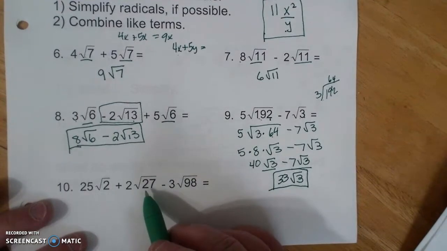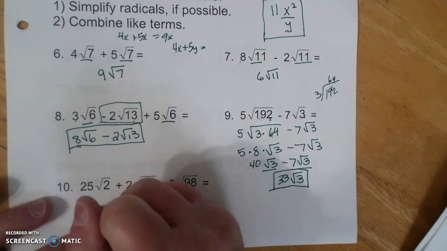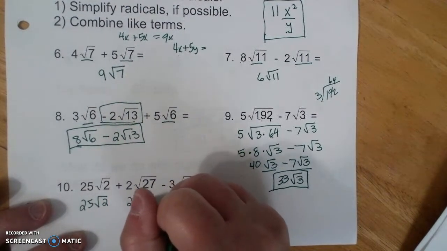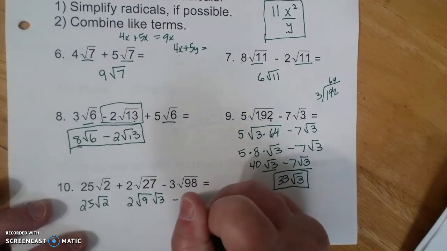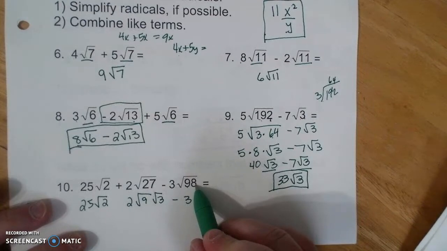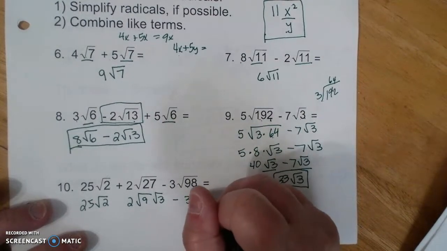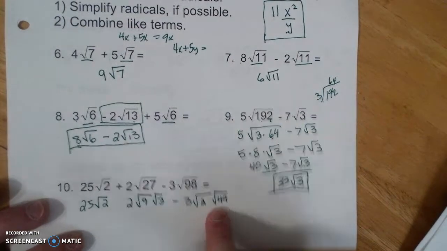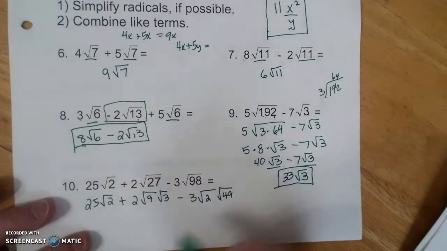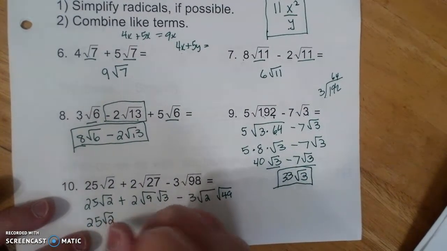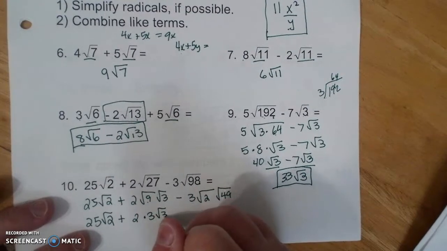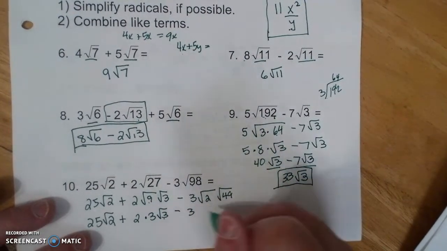Okay, let's look at this. I know that 25 square root of 2 is not going to do anything because 2 is prime. I know that is 2 square root of 9 times square root of 3. And I know that is 9 and 17 can be divisible by 2, so that's 2 times 49. Love that. So that stays 25 square root of 2. He's not combining anybody. This becomes a 3 and square root of 3. Oh, that's nice. And that's 3. And that's a 7 square root of 2.